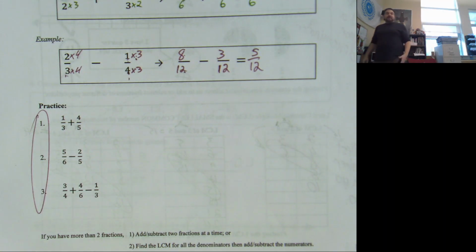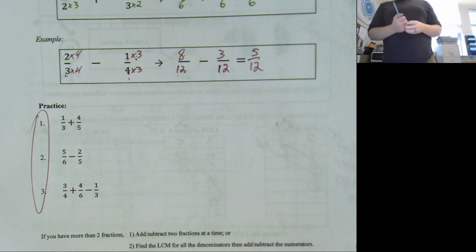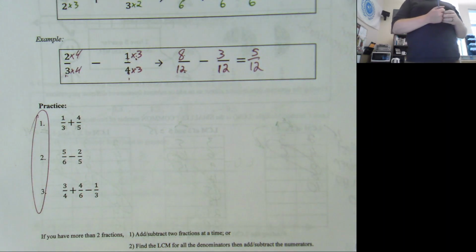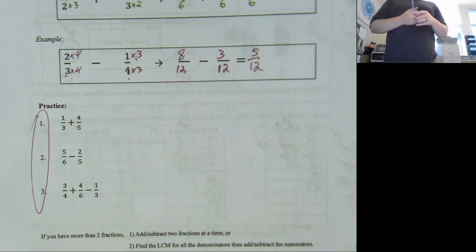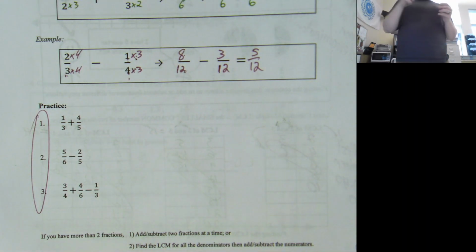When you're done those 3, you can pack up. Bell's going to go in 2 minutes. But make sure you get those 3 done. Then you can pack up. And then have a great weekend. I'll see you Monday morning for your quiz. You can have your phone back when the bell goes.